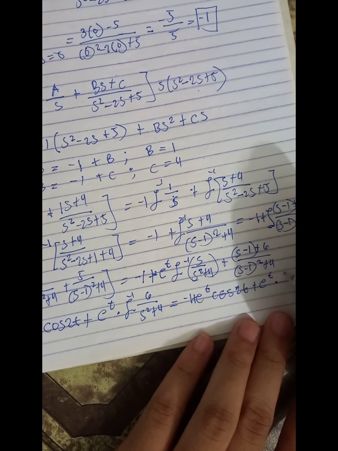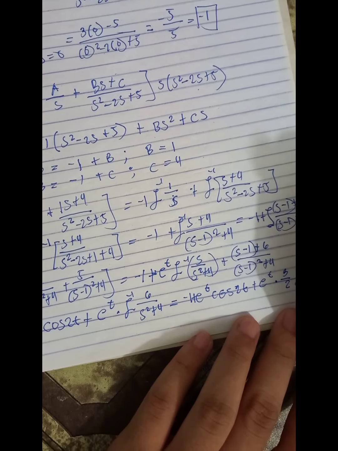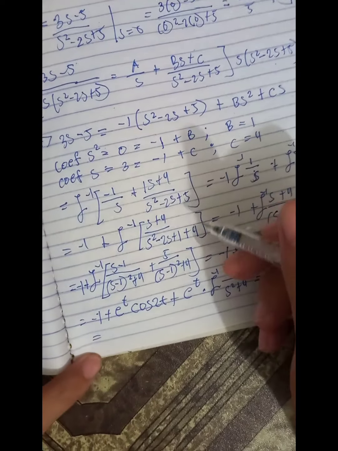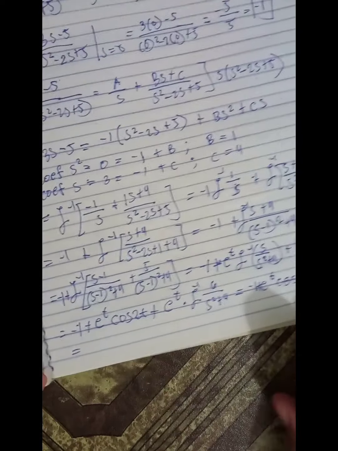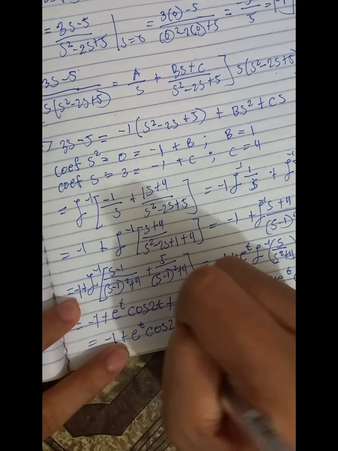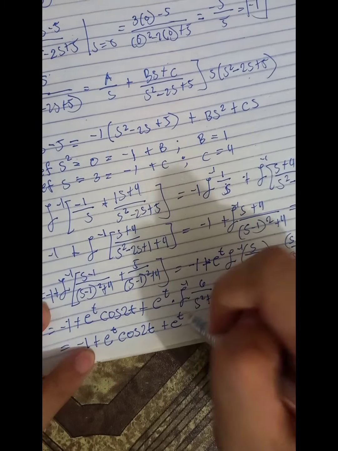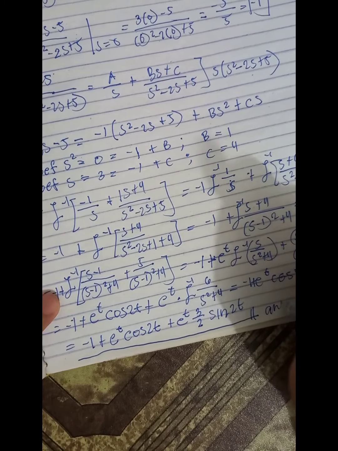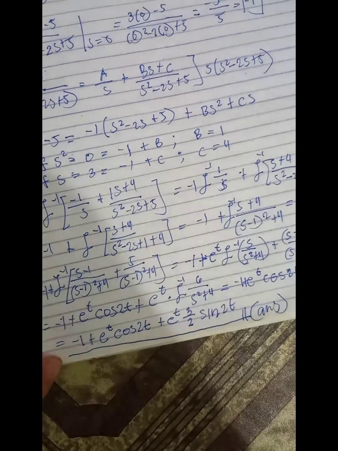Cosine of 2t is the value from the tabular method of the Laplace transform of s over s squared plus 4. So the final answer: negative 1 plus e raised to t cosine of 2t plus e raised to t. We have a 3 halves put in order to balance the given, so that's the final answer.